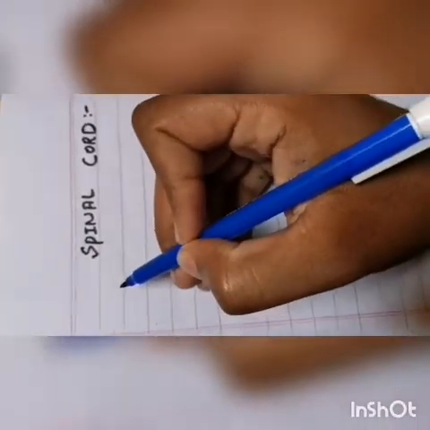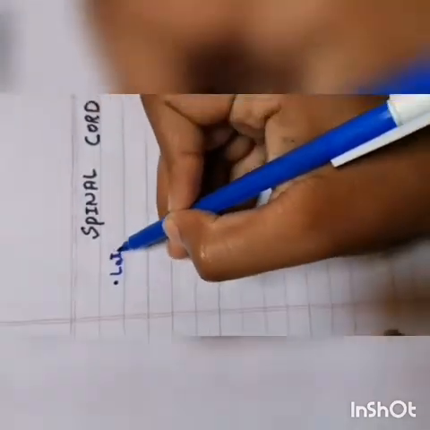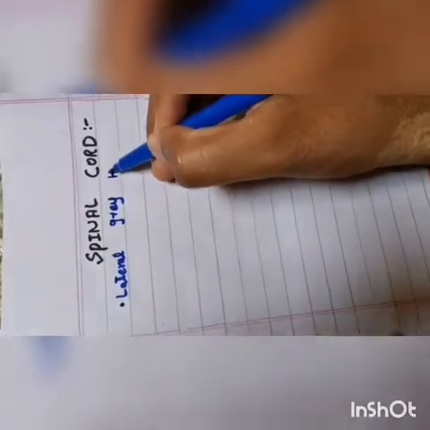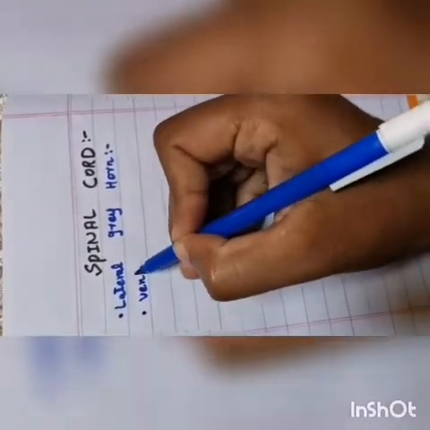Now we have 2 horns in the spinal cord. First, the lateral gray horn, and second, the ventral gray horn.